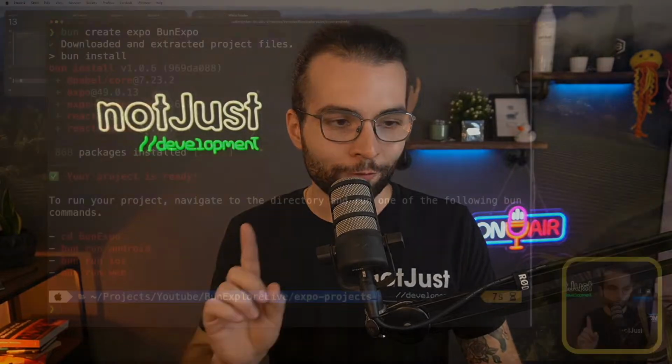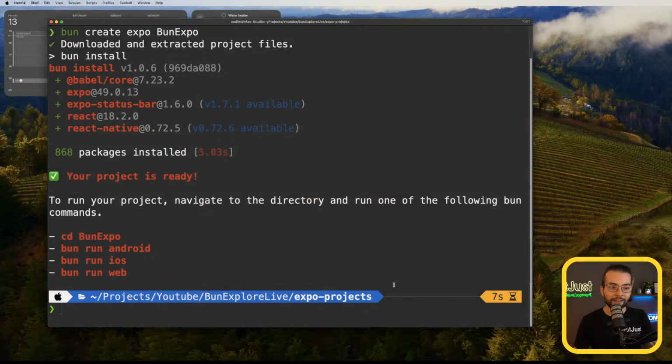Bun is caching something on the global level. So the first time you run this command, you might get higher numbers, because this is not the first time I'm running bun create expo application, and this means that some of the packages might have been taken from the cache. That's where a lot of the performance benefits come from, but nonetheless, it's faster. And if you're using it multiple times, you're gonna hit the cache quite often.